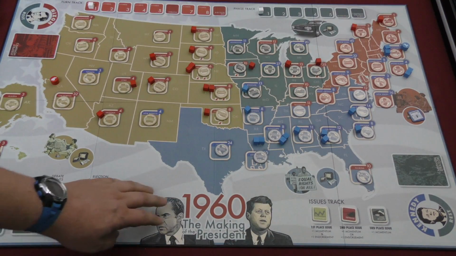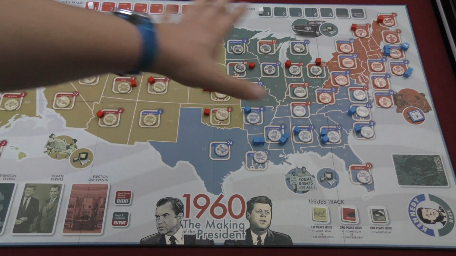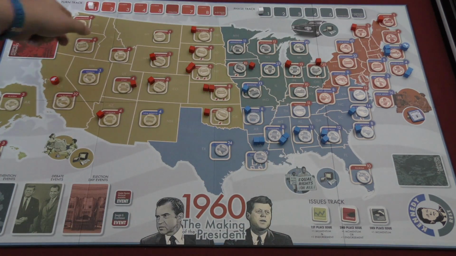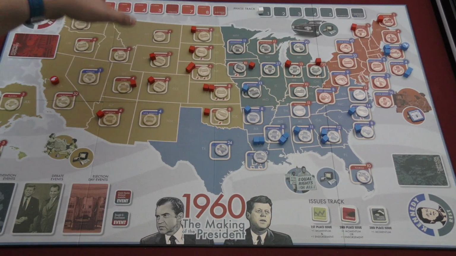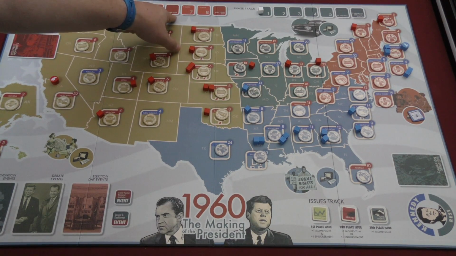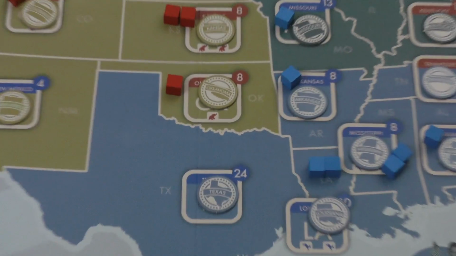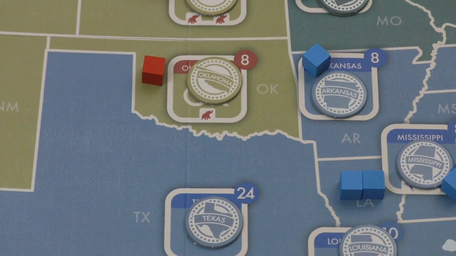One player is going to be playing Nixon, the other person is going to be playing Kennedy, and they're trying to get the most votes at the end of the game. The game is going to take place over 9 turns. 7 of those turns are going to be regular turns. There's a special debate turn, and the final turn is an election turn, where you simply count up the votes. At the end of the game, whoever has the most electoral votes is going to win.